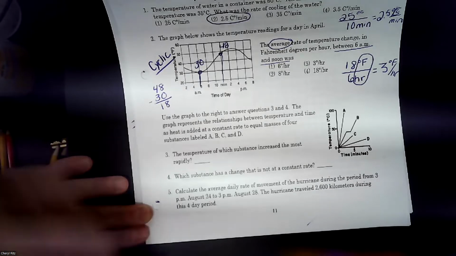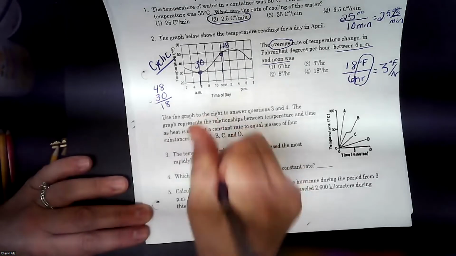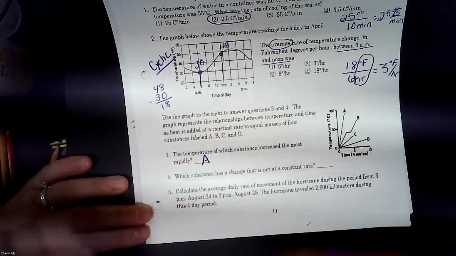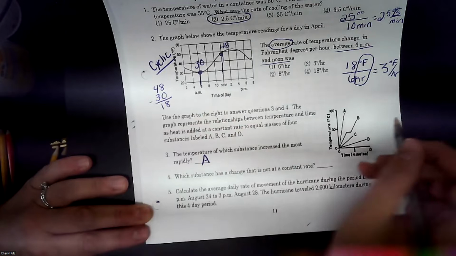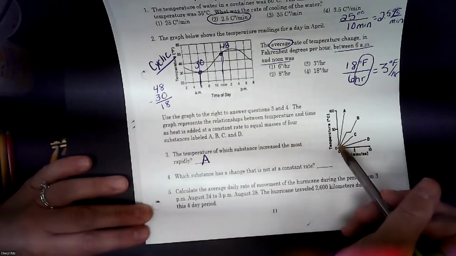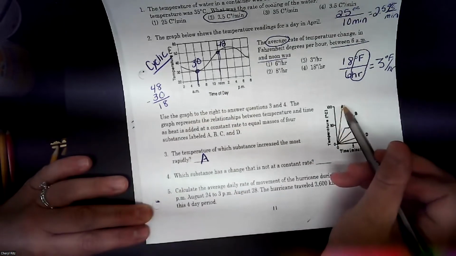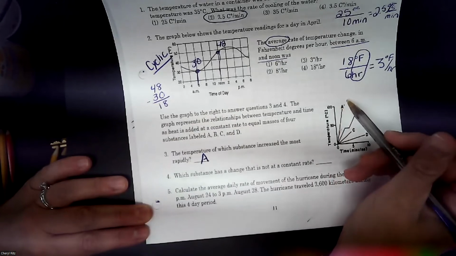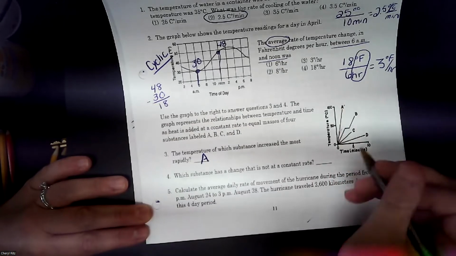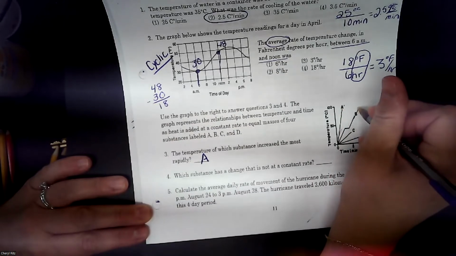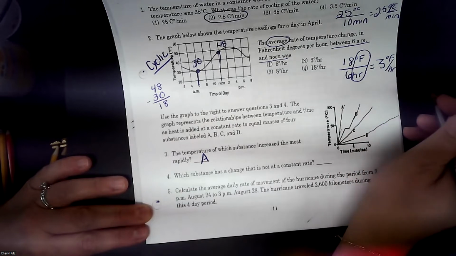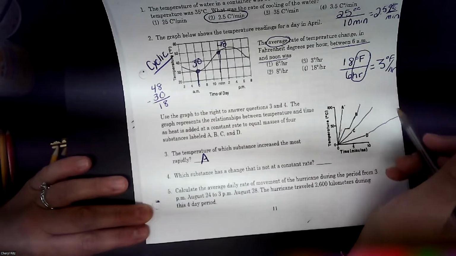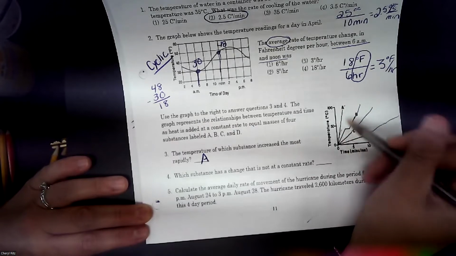That is A. How did you know though? Because it's the steep, what were you going to say? It's got the biggest slope, steepest line. The line goes up to the highest temperature, the fastest amount of time. Now, these all will eventually probably reach 100 eventually. But which one got there faster in the shortest amount of time?